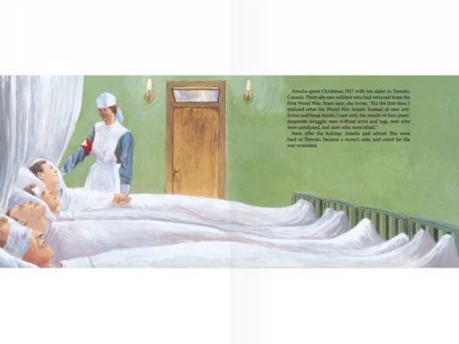Soon after the holiday, Amelia quit school. She went back to Toronto, became a nurse's aide, and cared for the war wounded.